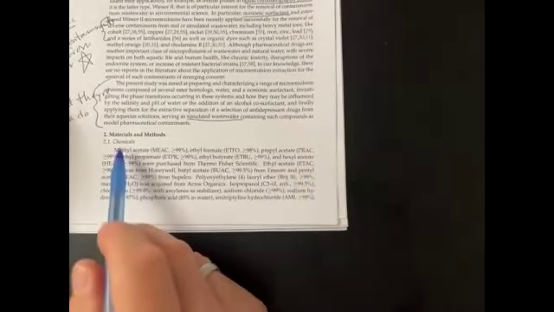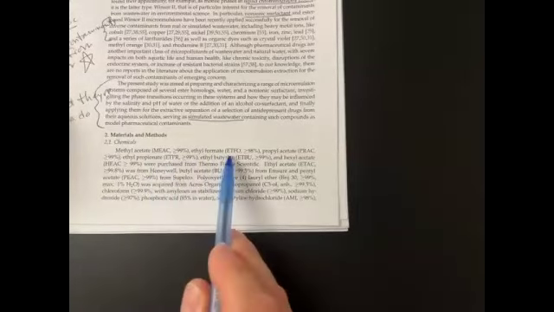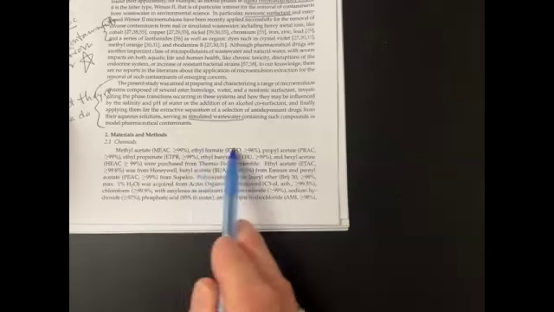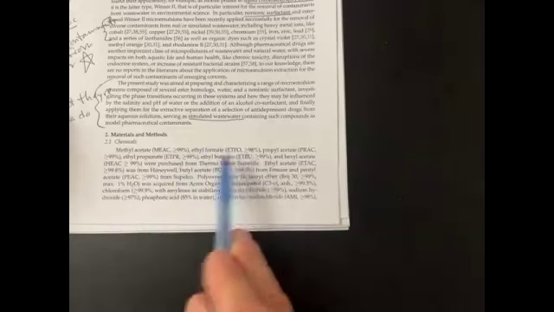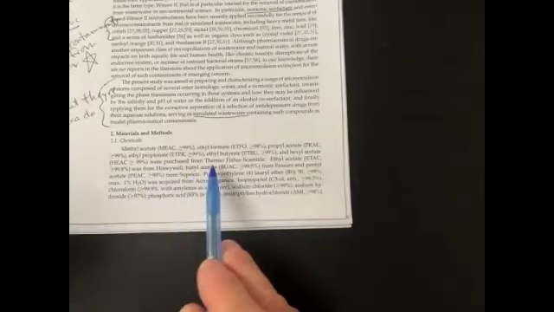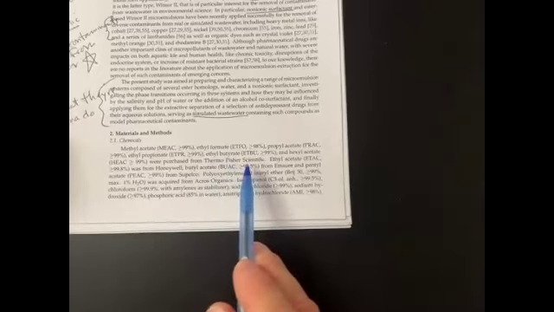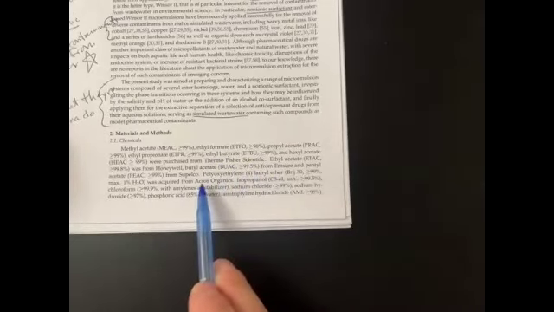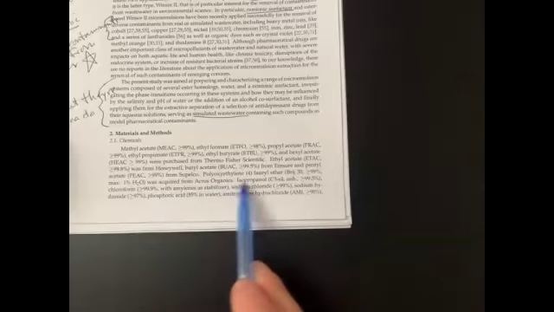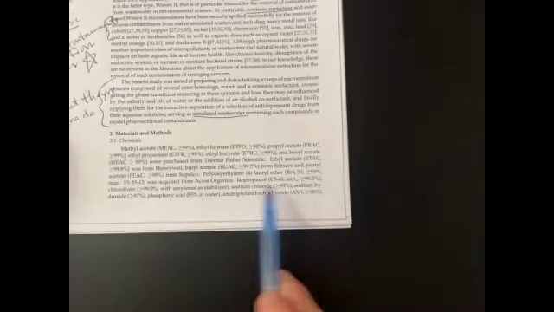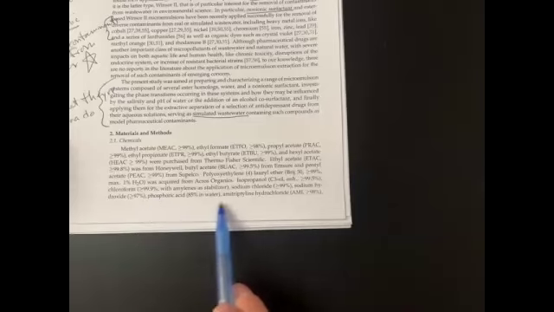And first, they're just giving us a list of the chemicals that they used and their abbreviations. Greater than 99, 98% purchased from Thermo Fisher, et cetera, all the way down. Isopropanol, 99.5, various different chemicals.